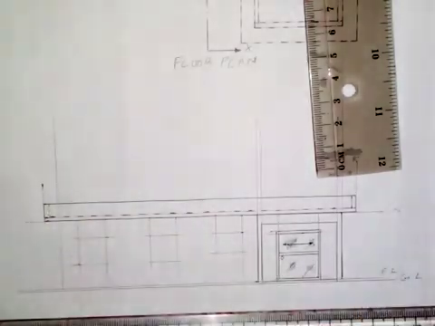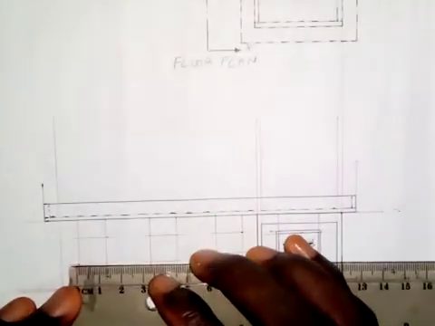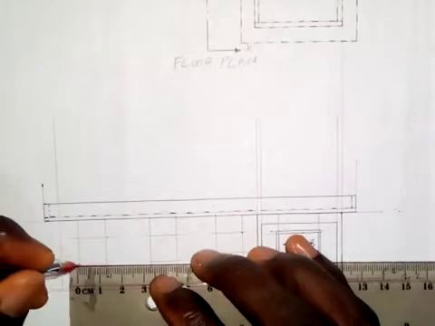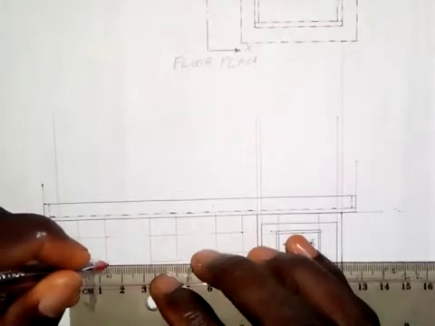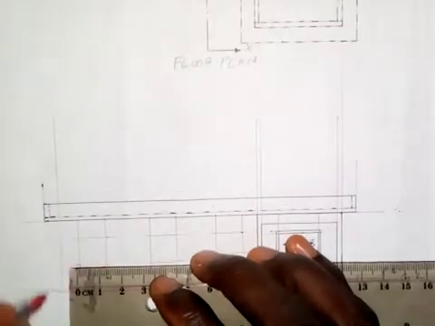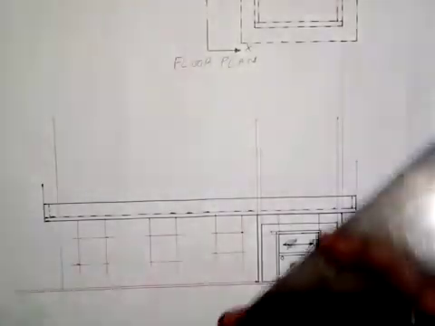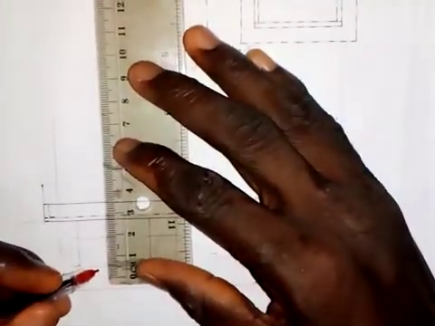Okay. So the next thing that I'm going to do is I'll take 1 millimeter to this side. So 1 millimeter here. So I'll take 1 millimeter down.